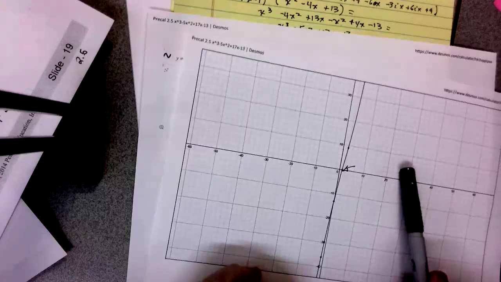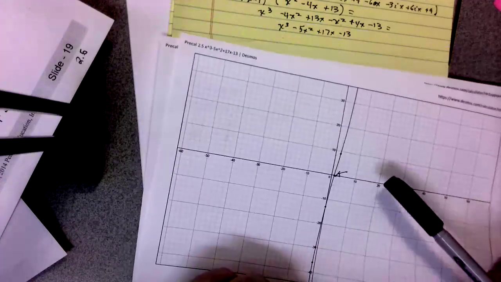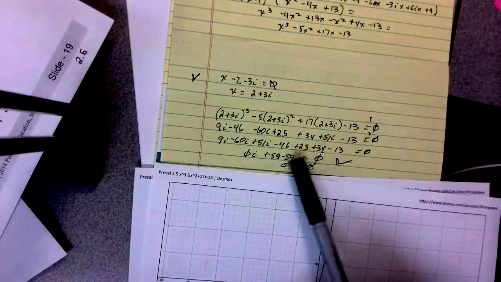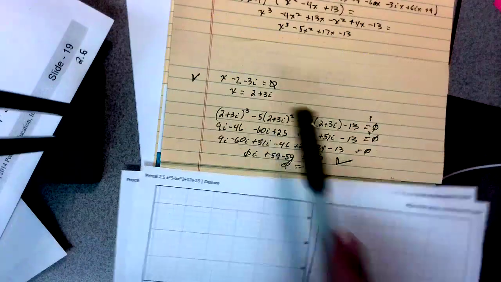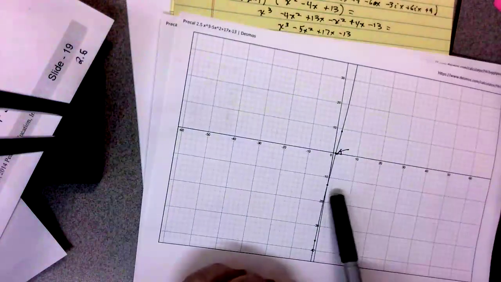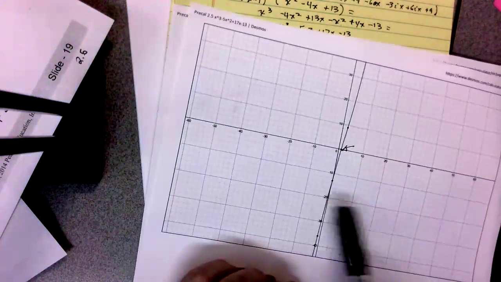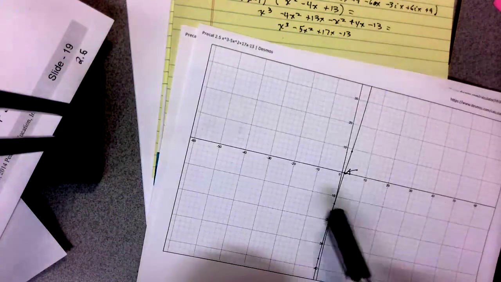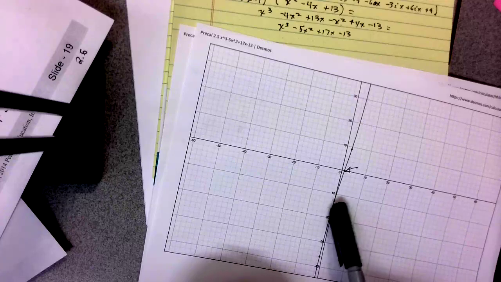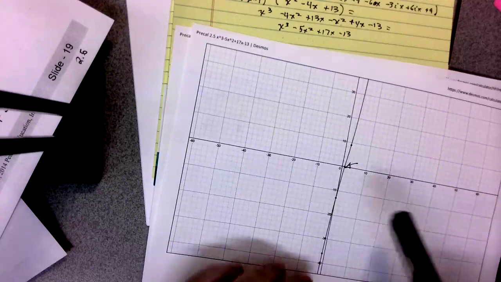Now, we did have these other two values that we talked about, 2 plus 3i and 2 minus 3i. We have those other two values which don't show up on this graph because this is a graph of the real number system. Just one other little point, you'll notice that the y-intercept is down here at y equals minus 13.